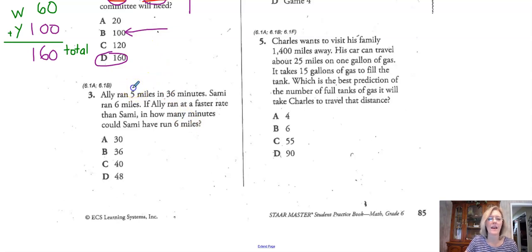That means Allie ran 5 miles in 36 minutes. That's 5 miles per 36 minutes. Sammy ran 6, okay? So in that amount of time, Sammy ran 6, right?